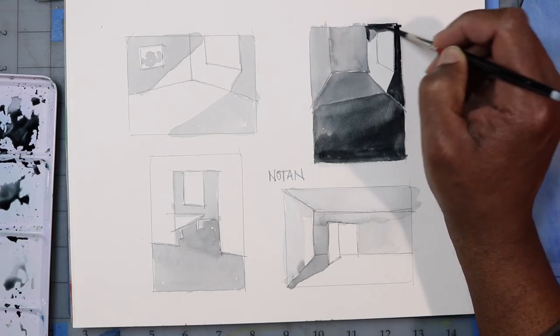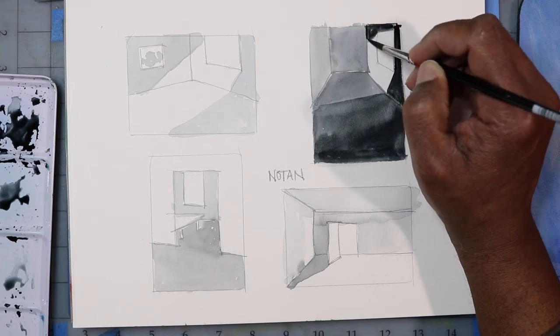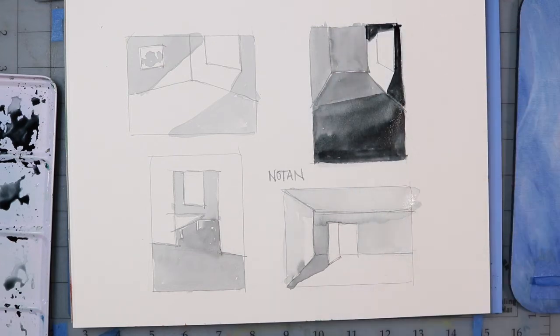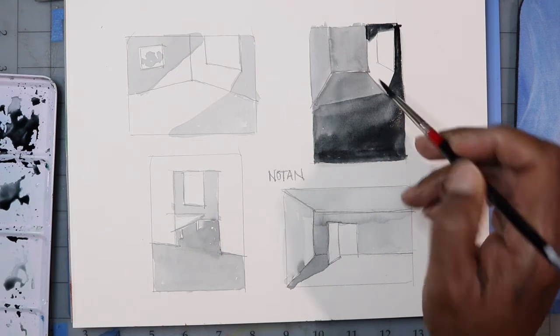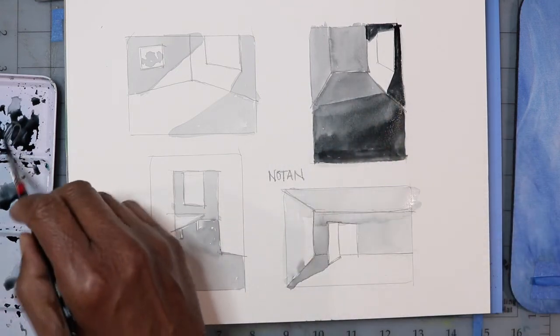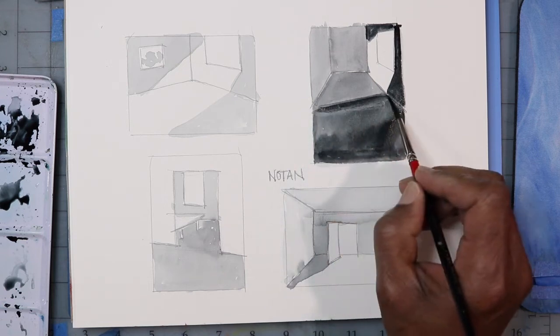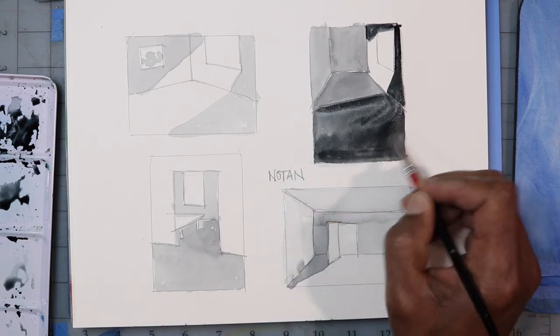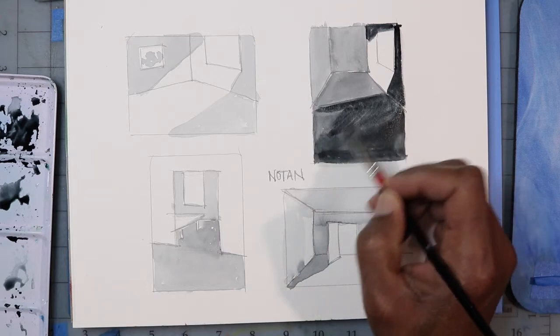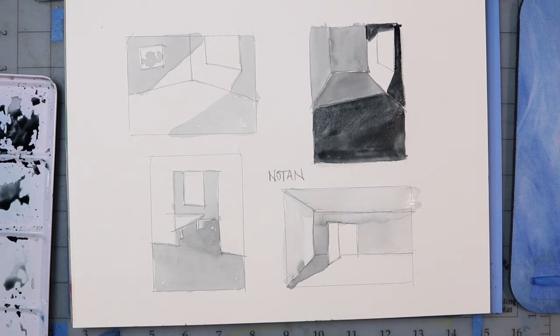So now I have at least minimum for this Notan, like 2 to 3 values. I have a white, a lighter gray, and a dark. So this gives me those 3 values that really give me a little direction.